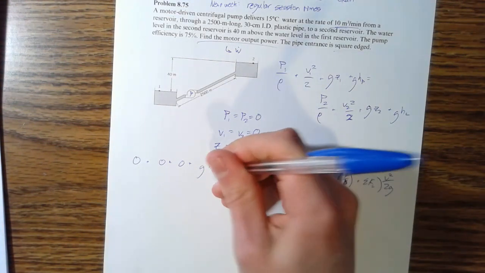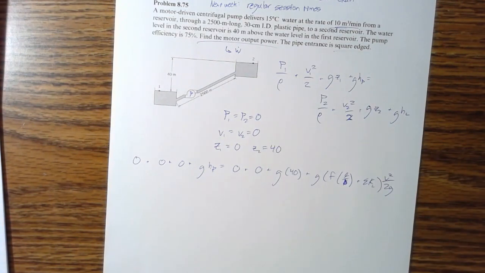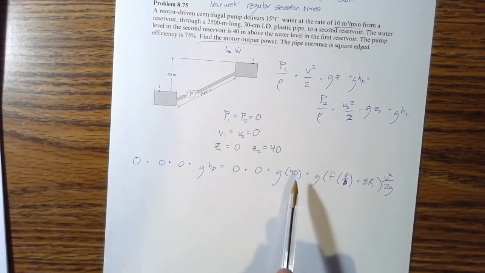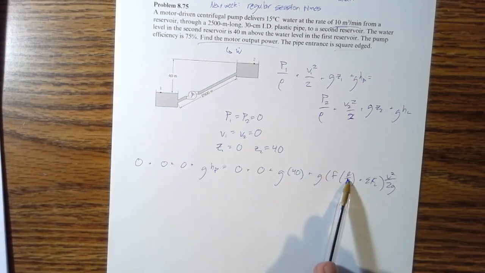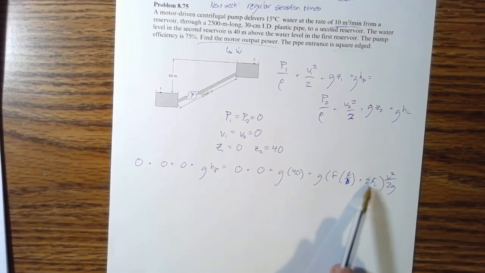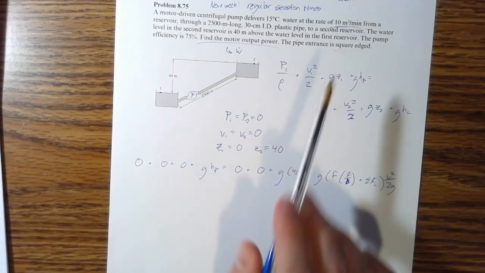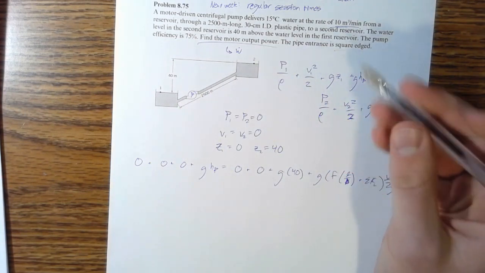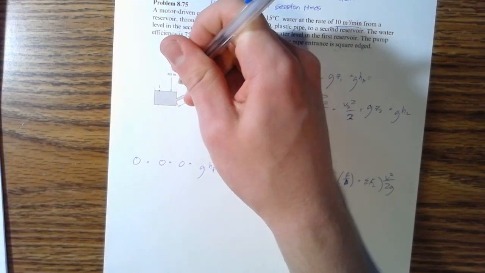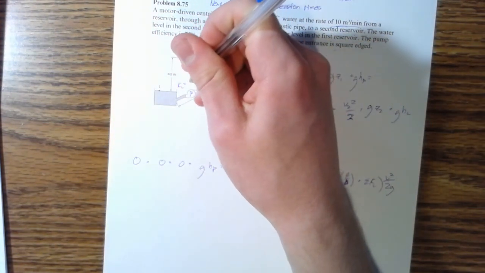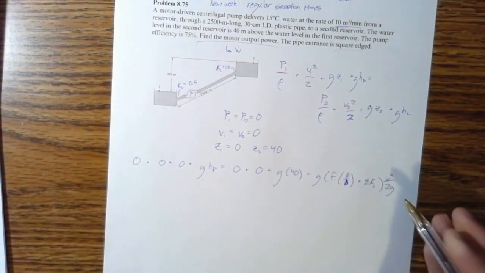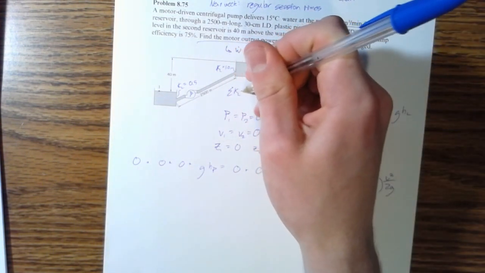All right, so things that we don't know right now. We know the elevation here, that's why I plugged that in. We know the length, we know the diameter. Sigma KL, what we know is that the pipe entrance is square edged. So if this is square edged and this is square edged, we get a KL at the entrance of 0.5 and a KL at the exit of 1.0. So sigma KL is just 1.5.